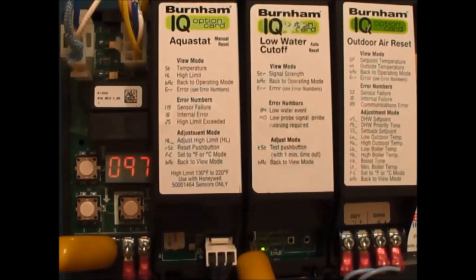The signal strength over here actually now tells us a signal strength. STR, strength, is 97% of what the signal should be. So that means the boiler's back up and running. That will eliminate the control as being part of the problem.